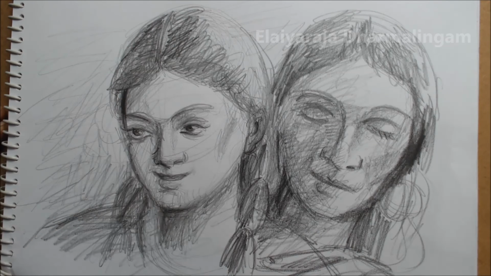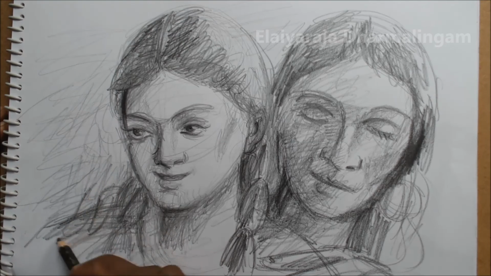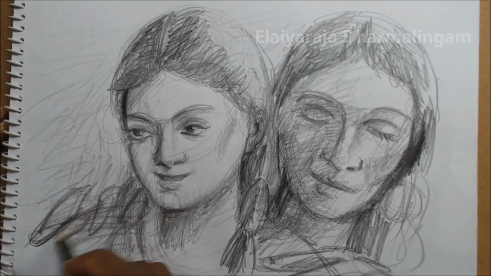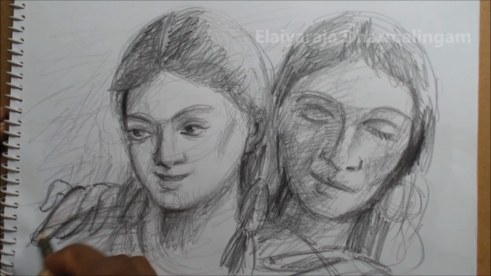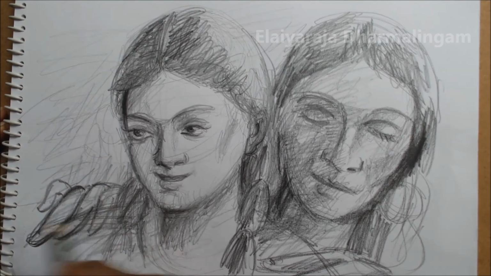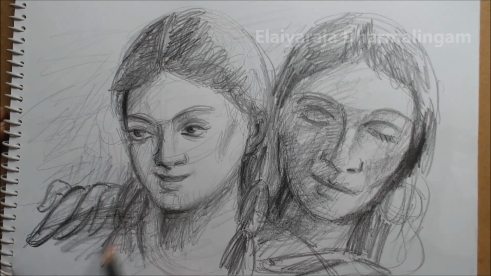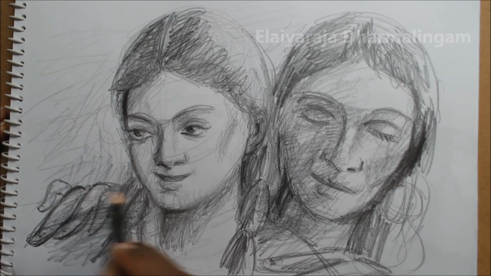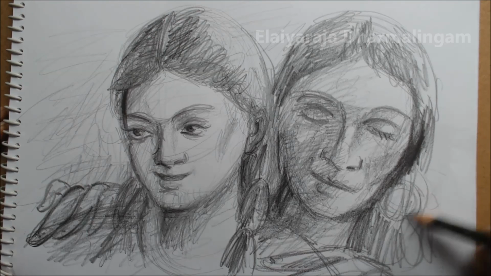This picture may not look beautiful, because we are not focused on any proportion or any beautiful aspect of drawing. This is only to practice. This will help you improve your confidence level in making lines.